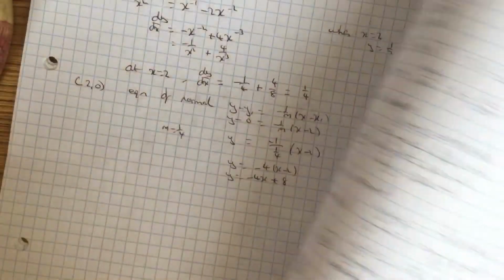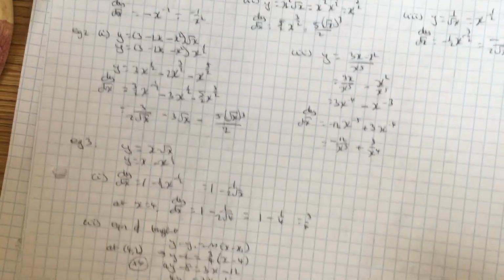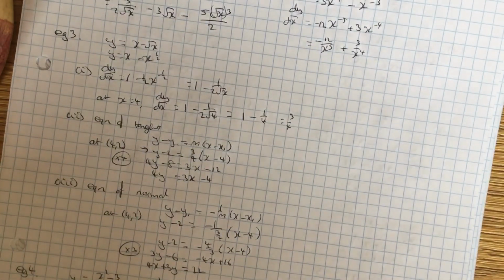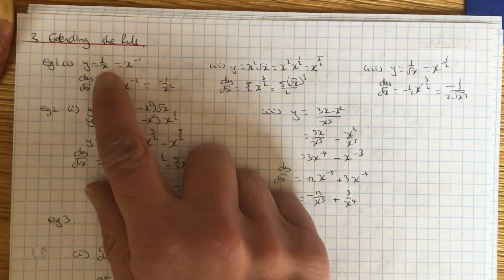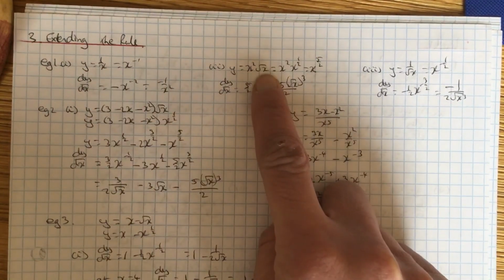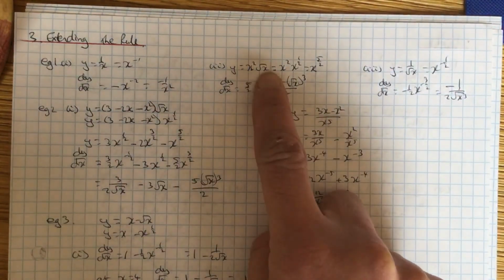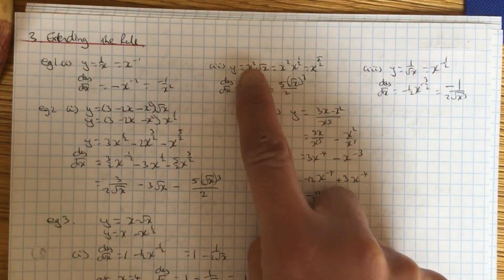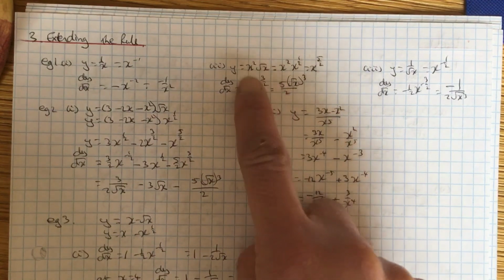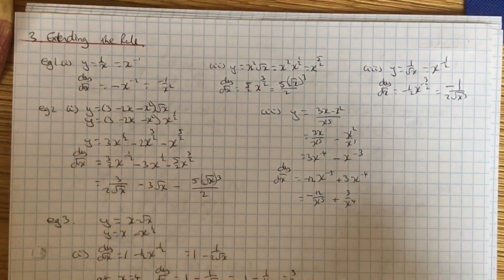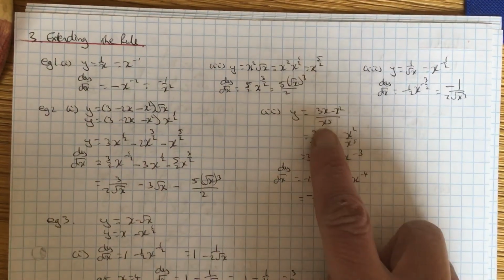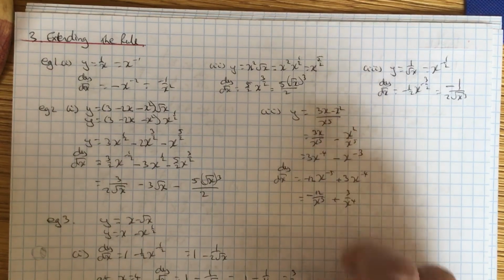The next, that's the finish of those. So basically, a couple of things you should take from that. If you have an x on the bottom, you move it up as a negative. If you've got a root, you write it as a fraction. If you have two numbers multiplied, you've got to fix the indices using the indices rules. Multiplying two numbers, add the indices. If you're dividing two numbers over here, split them up and then subtract the indices.